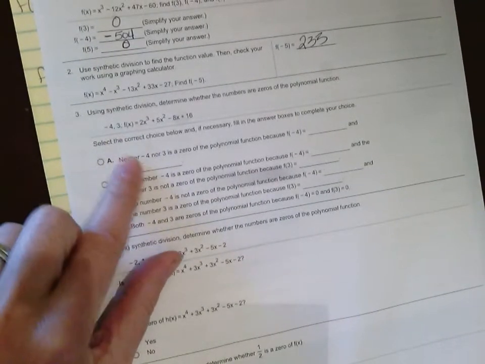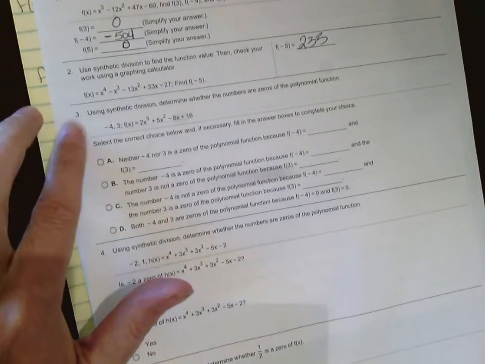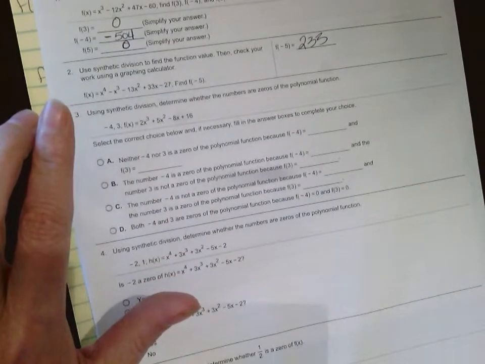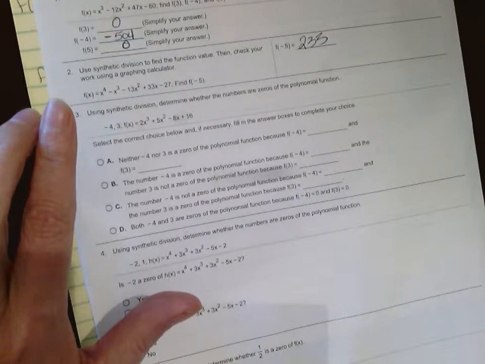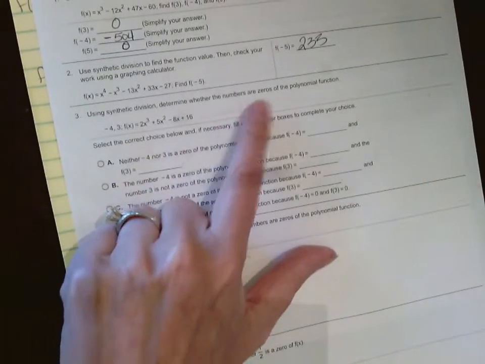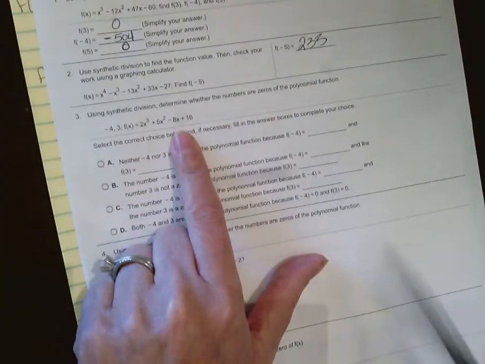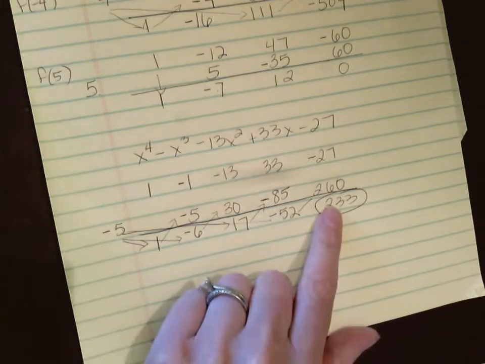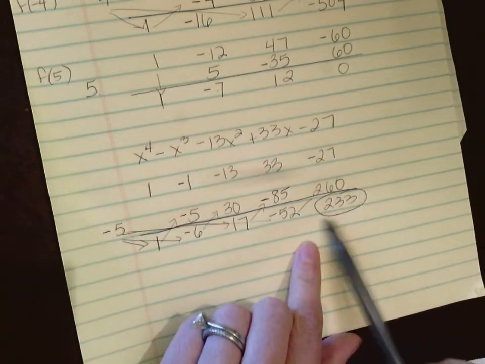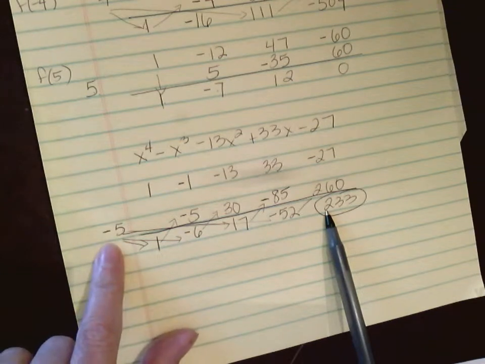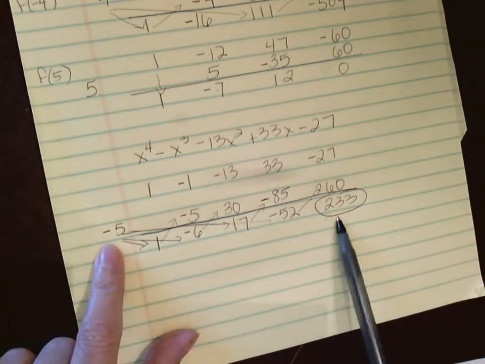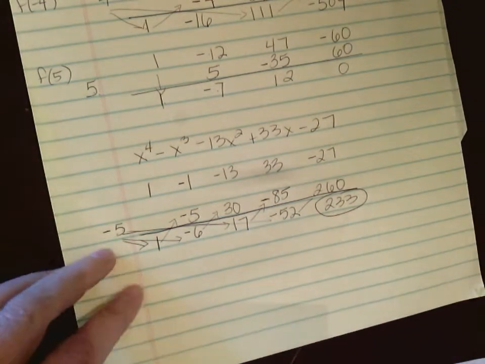And then choose which one of these answers goes with that. It's only a 0 when that last number equals 0. So if this right here would have been asking if negative 5 was a 0 of this function, the answer would have been no. This would have had to have been a 0.